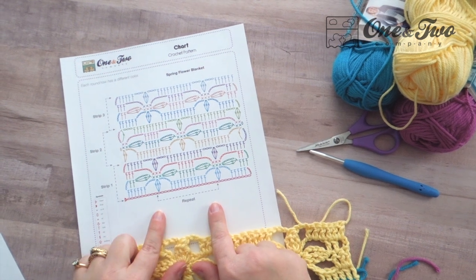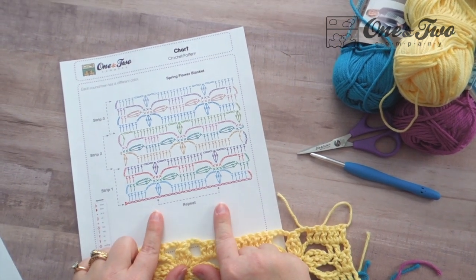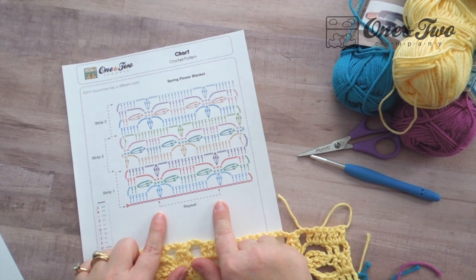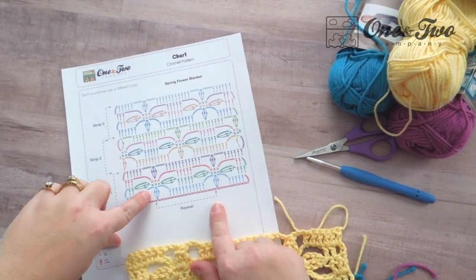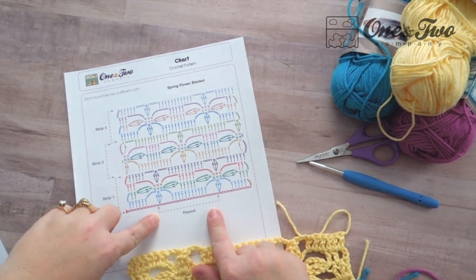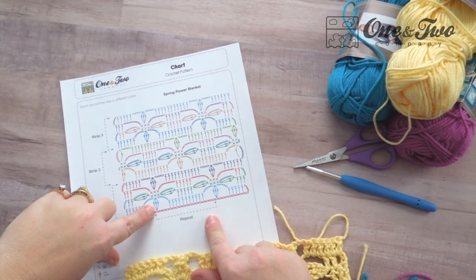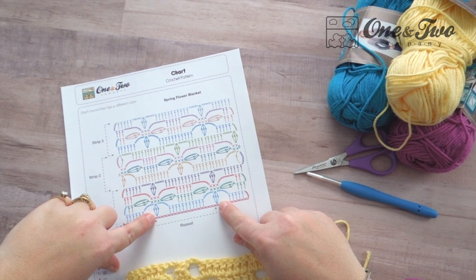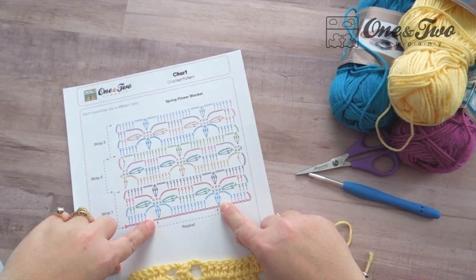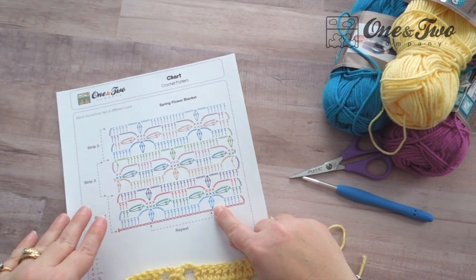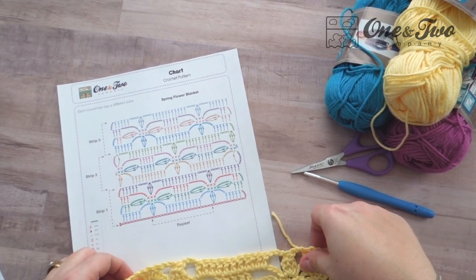The other thing that you'll notice in a crochet symbol chart working in rows is that you'll often see the repeat highlighted. So for this particular pattern, the Spring Flower Blanket, this is where your repeat is. It's from here to here. And this is helpful if you wanted to make your finished project bigger or smaller than the pattern actually dictates.